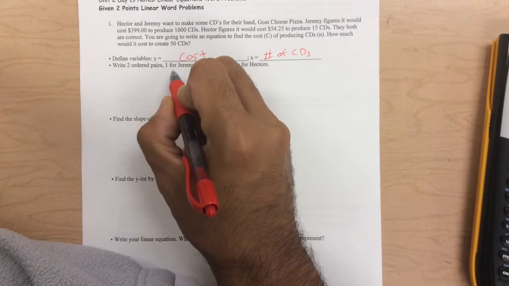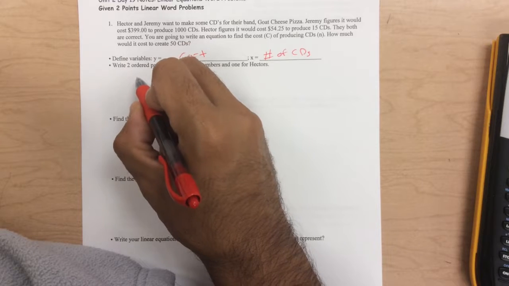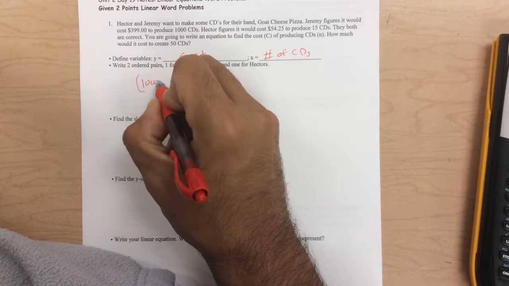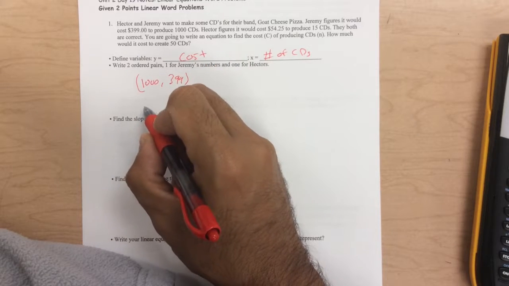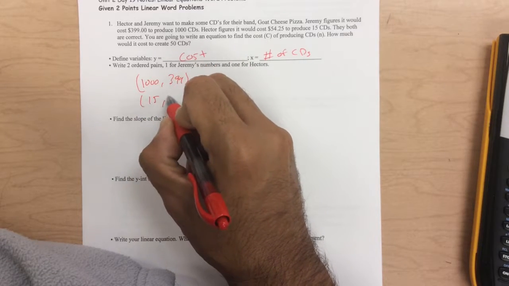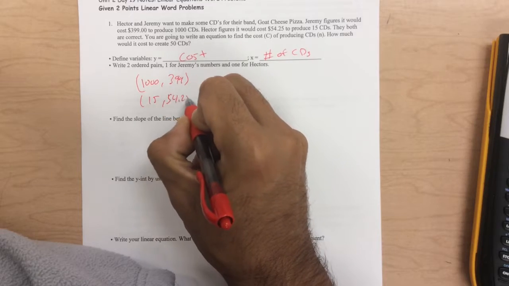Now, for Jeremy, we know that the number of CDs is 1,000 and that it's $3.99. For Hector, we know that it's 15 CDs and it's going to cost $54.25. Okay?